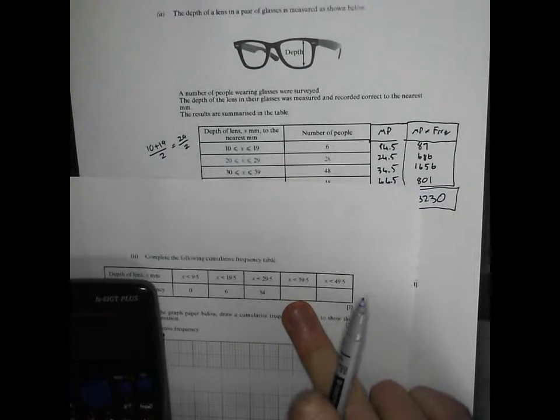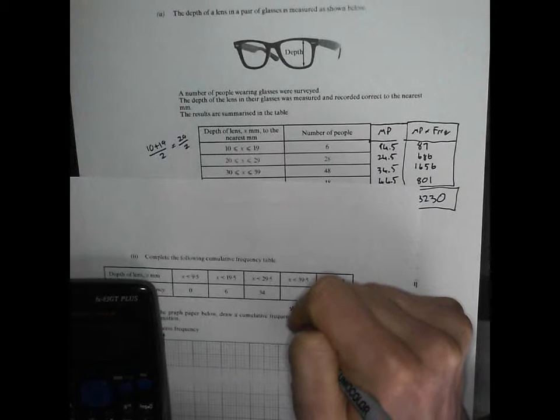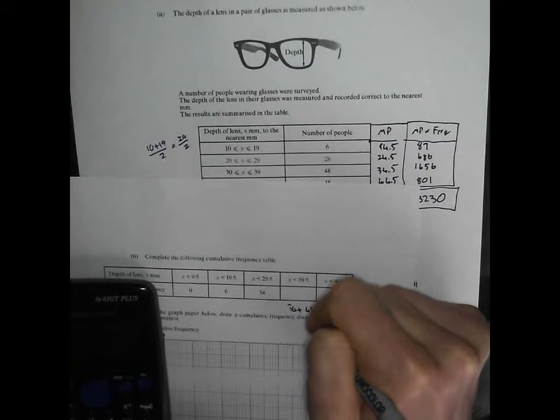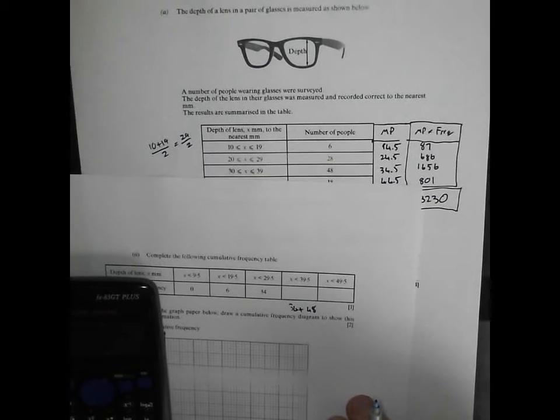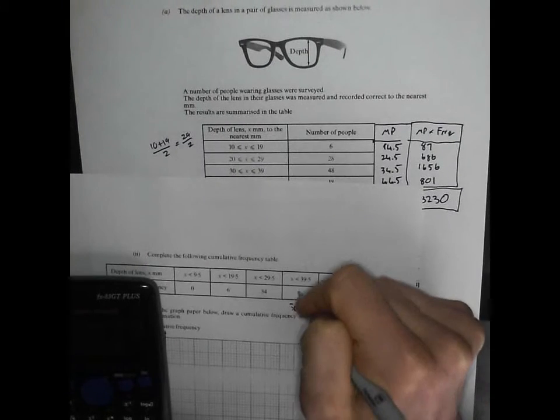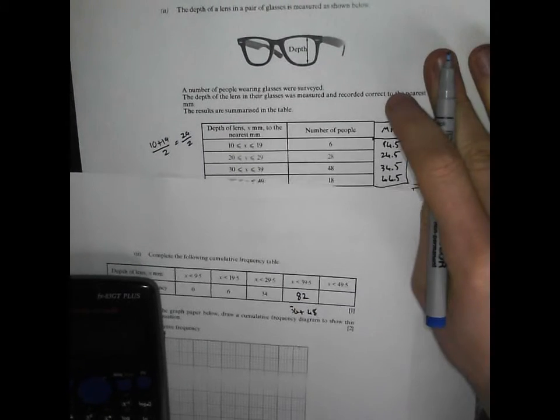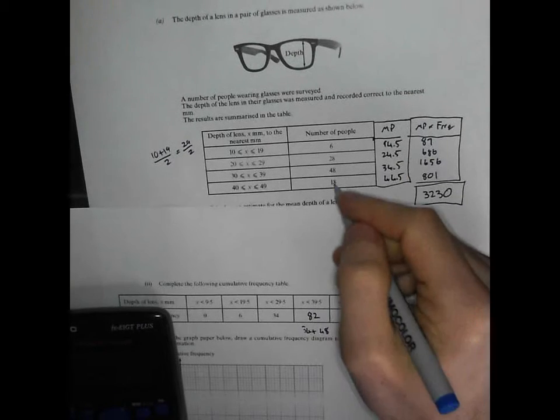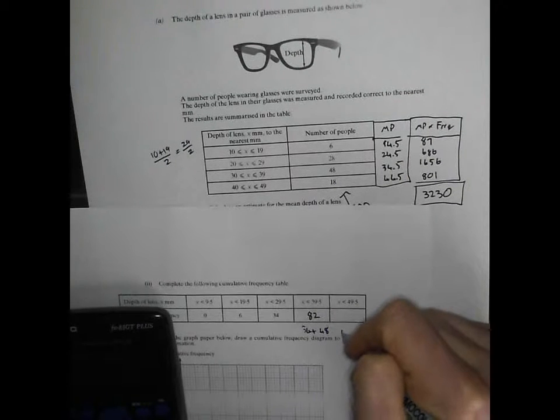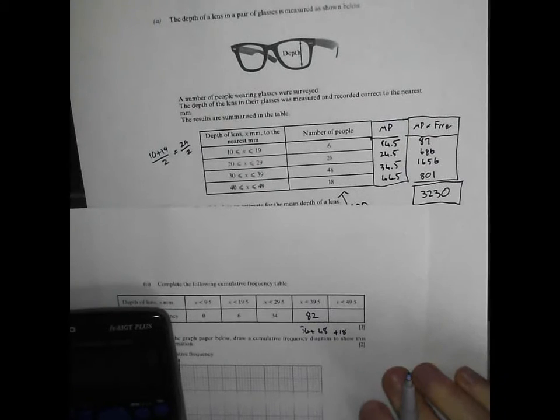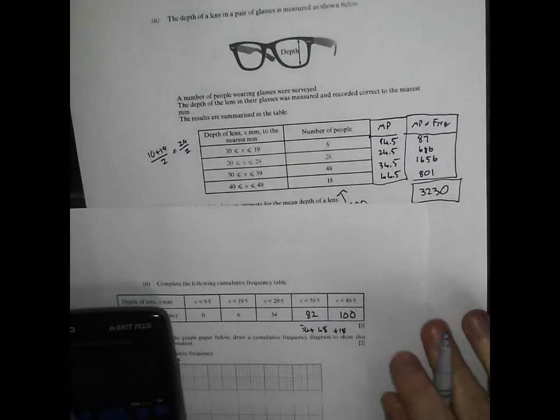So here I'm going to get my 34 and I'm going to add on the new lot of 48 that are coming in. So that's 34 plus my 48. That's going to give me 82. And then finally, to get my last bit, I'm going to get another 18 people involved. So I'm going to need to add on 18 to that. And this is really good news because it equals 100, and it always should do because that's my total amount of people.